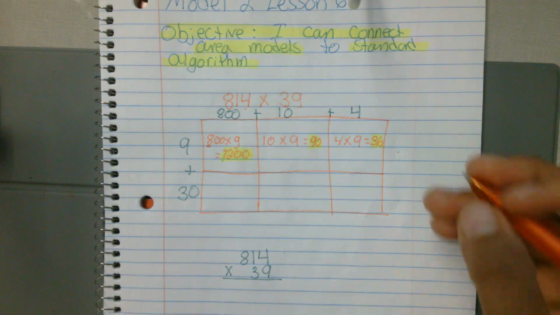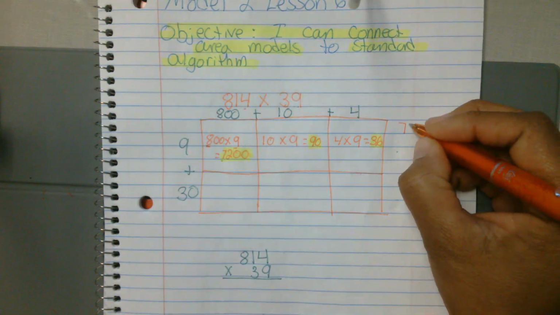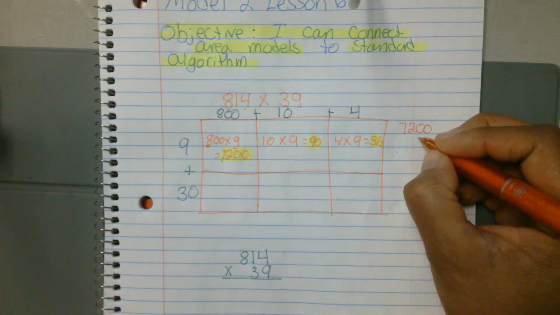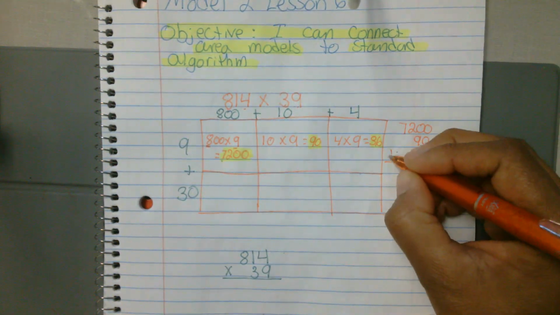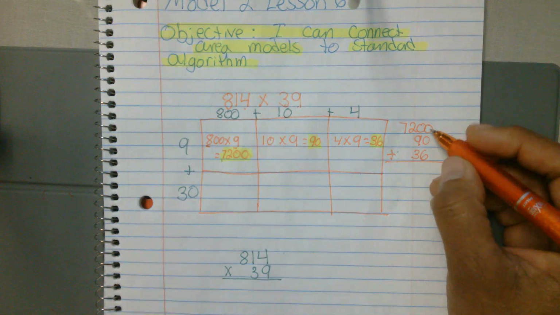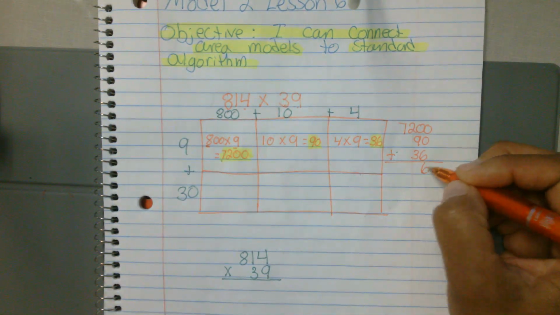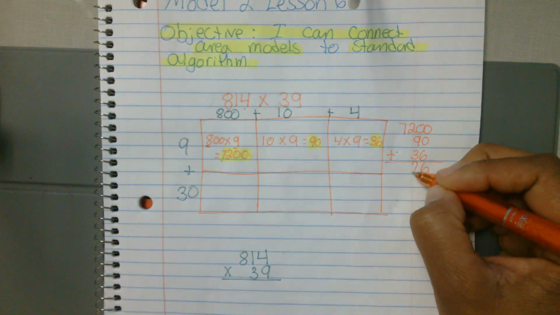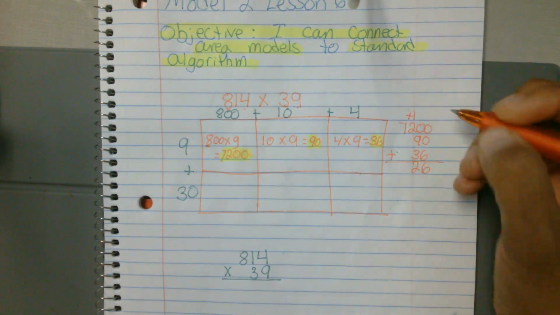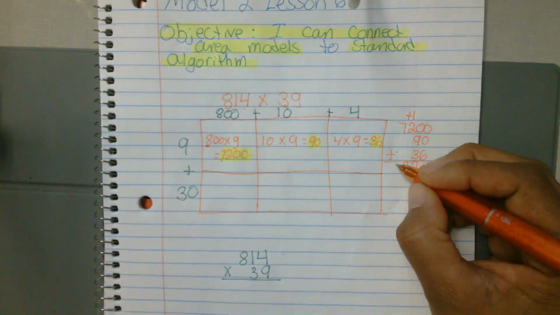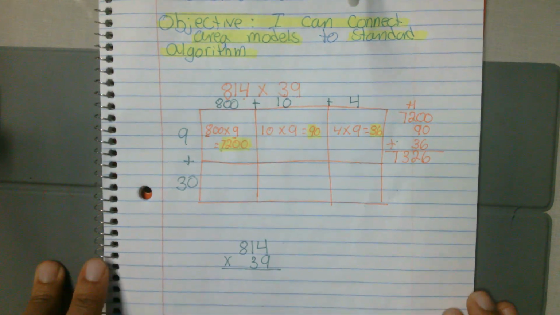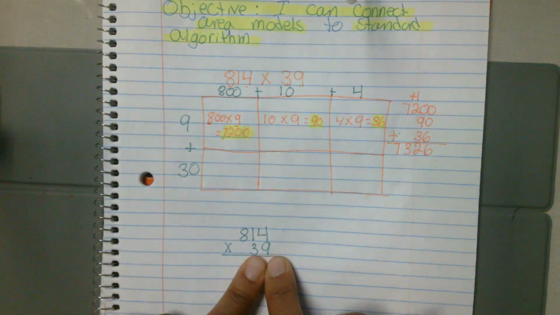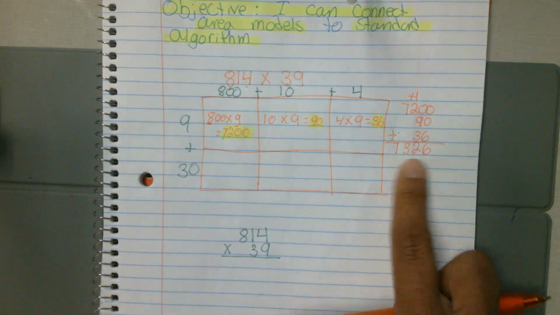So remember, I'm going to come off over here to the side, and I'm going to add those up so I can get my partial product, 90 and 36. Now remember to line up by your place value. We have to be careful. So 0 plus 0 plus 6 is 6. 9 plus 3 is 12. I regroup my 1. 1 and 2 is 3 and 7. So 7,326. Now when I come down here, when I do my 9, that I should get the same exact answer.